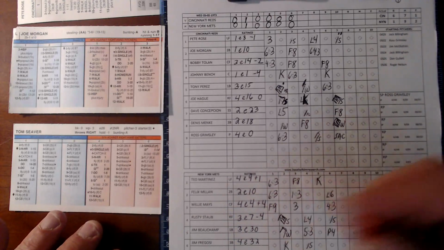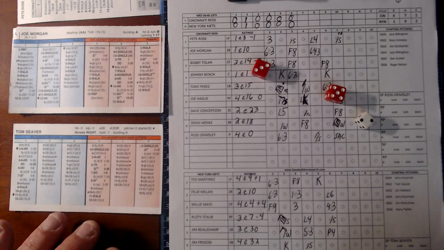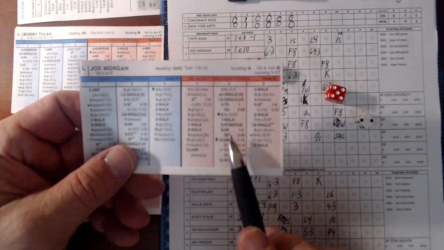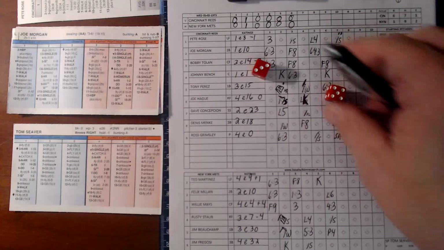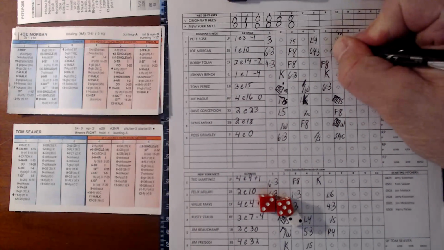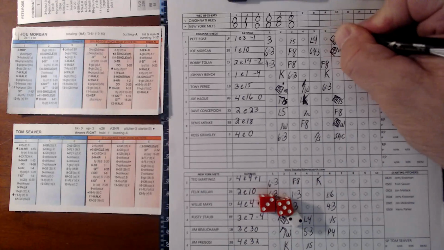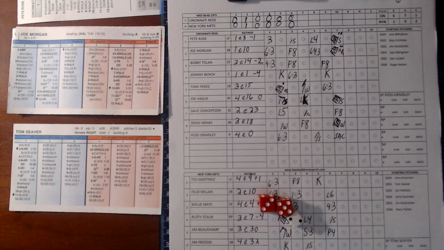Nothing on the Hague. 2-8 versus a righty. Home run, straight shot. Morgan, look at that. 2-8. Home run. Boom. So now we got a 5-1 game. Keep in mind the actual score was 6-1 Cincinnati.